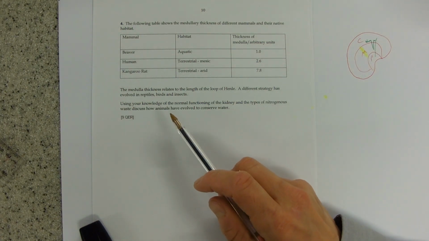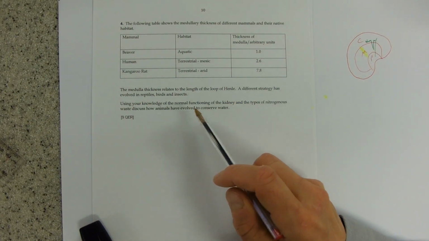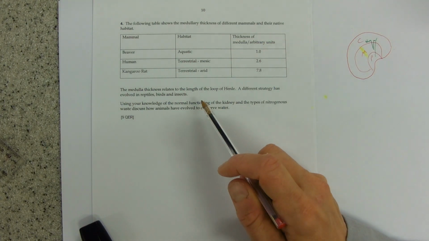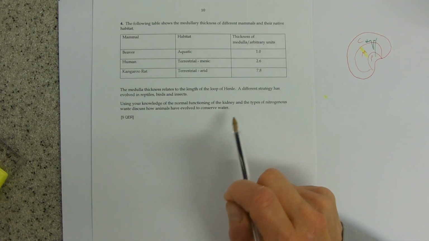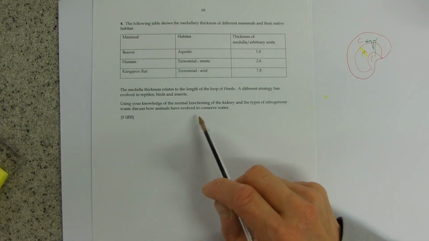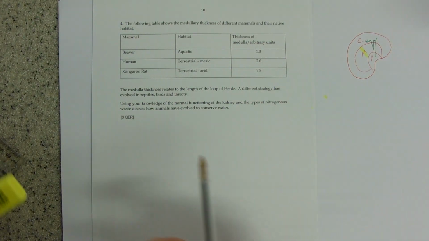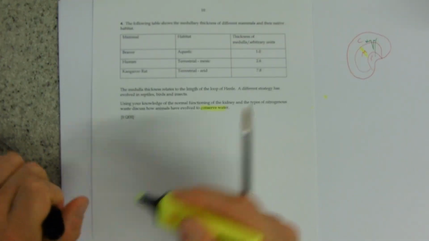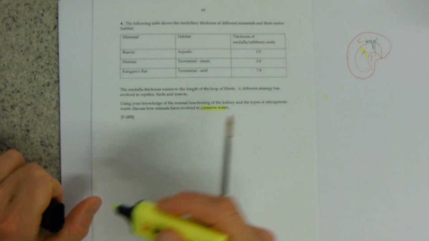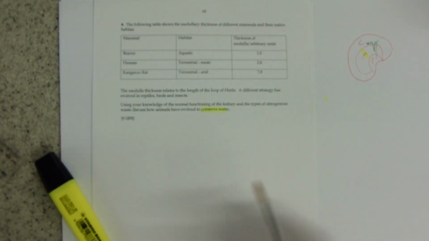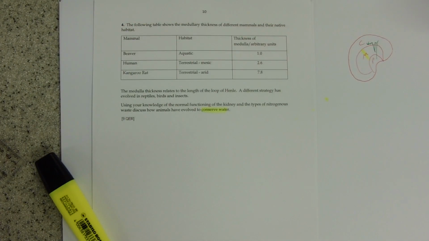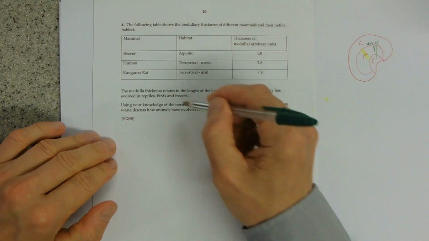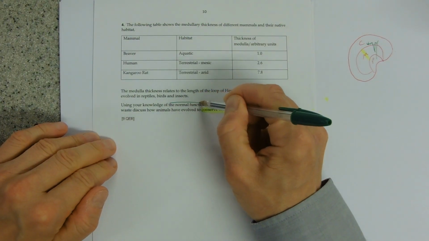And then, using your knowledge of normal functioning of the kidney and the types of nitrogenous waste, discuss how animals have evolved to conserve water. So we're all concerned with conserving water. So parts of this essay, we need a little bit on normal functioning of the kidney.